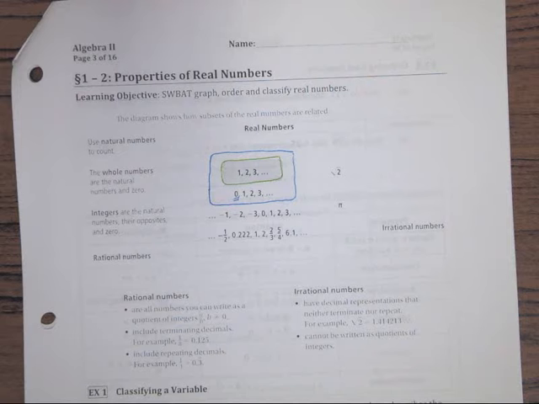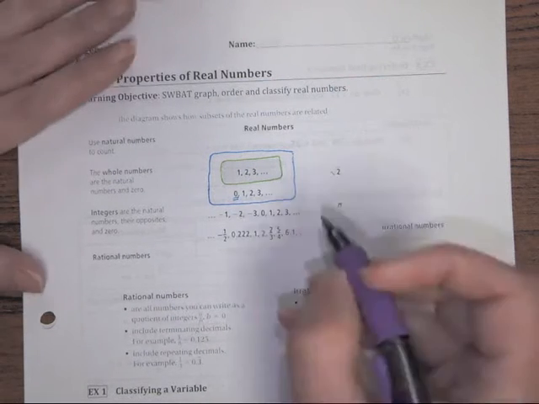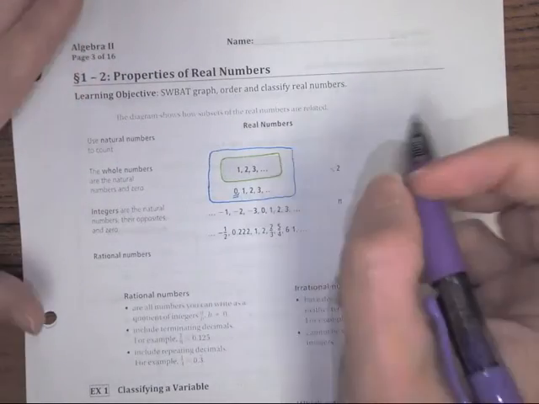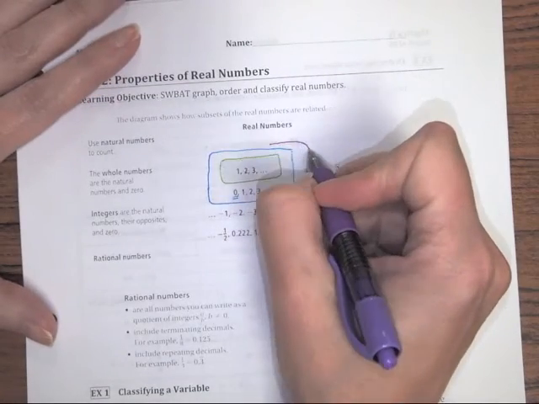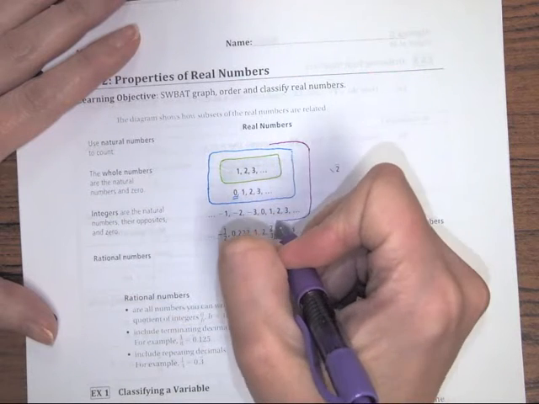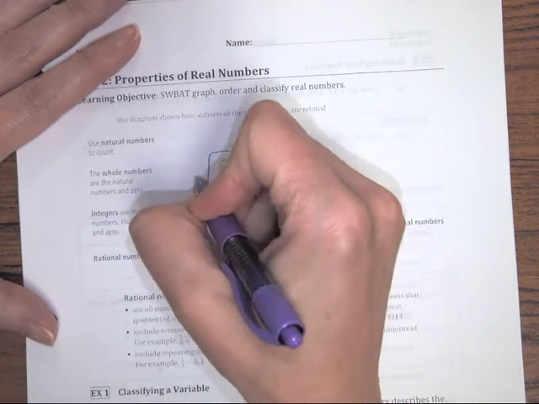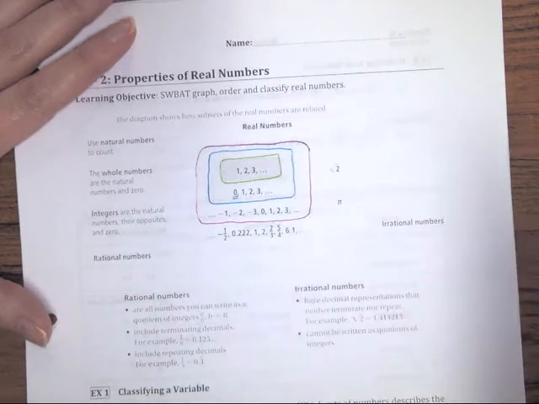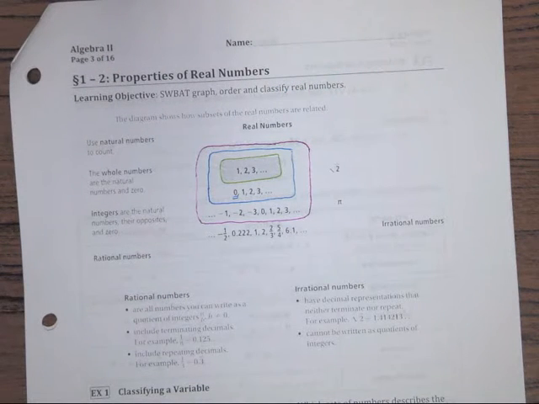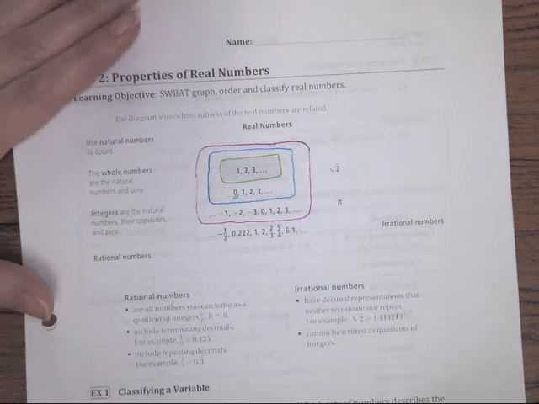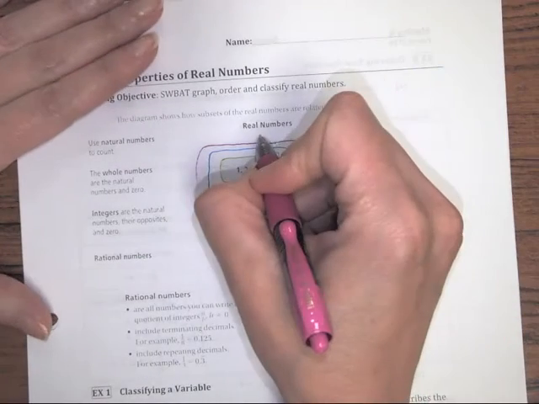So now, we're going to get bigger from there. And so, we're going to go out to the set of what we call integers. So bear with me while I color this in. So integers are like the natural numbers, except not only positive, but negative as well. Okay? Now, we're going to expand out from there. And what I'm going to get to is the set of rational numbers.